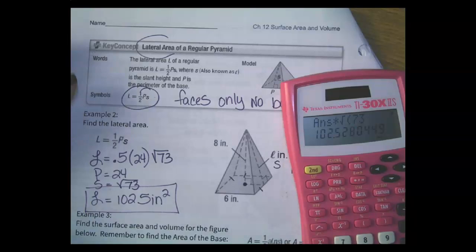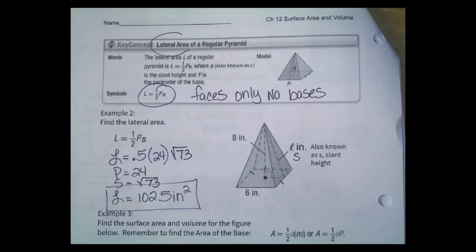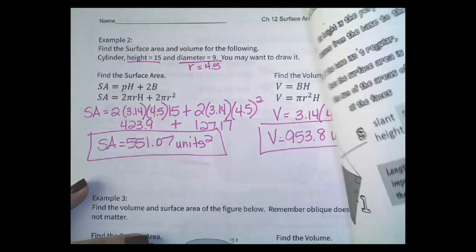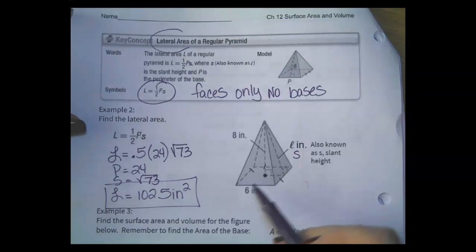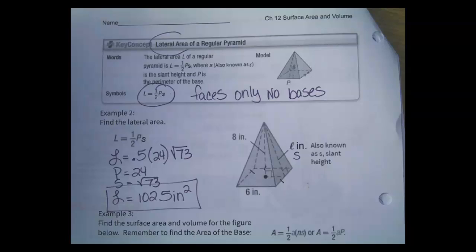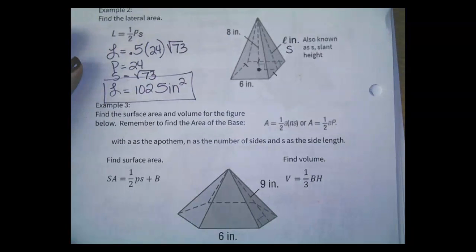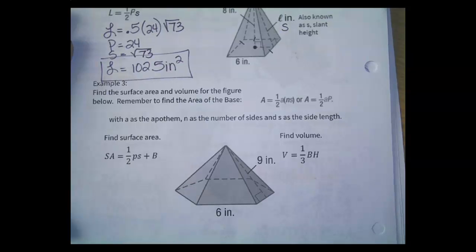There you go. All we could have done is take our answer from the other page, 138.5, and subtract the 36 for the base and get the same thing. Different ways to do it. All right, so here we go. Find the surface area and volume for the figure below. Remember to find the area of the base with A as the apothem, N as the number of sides, and S as the side length.